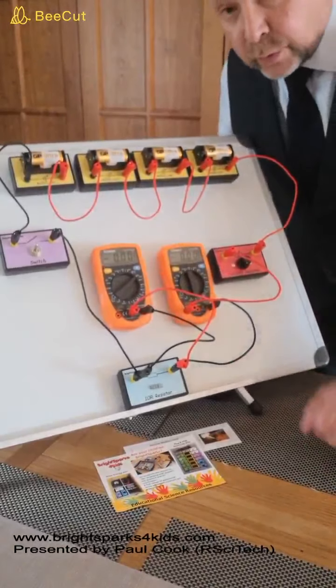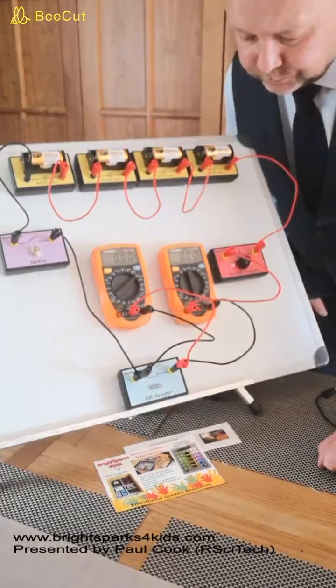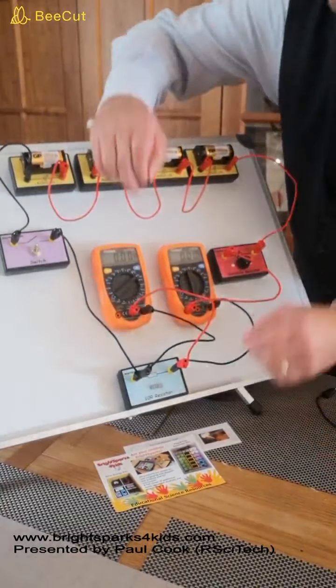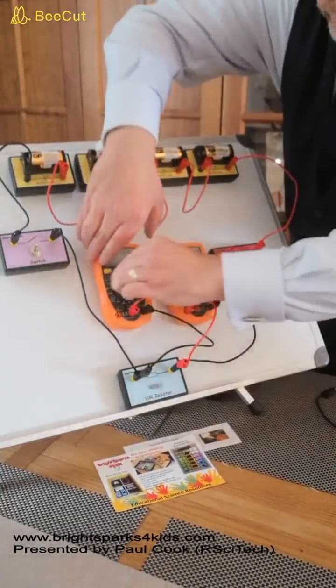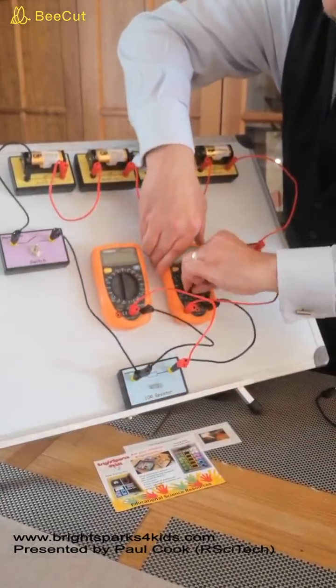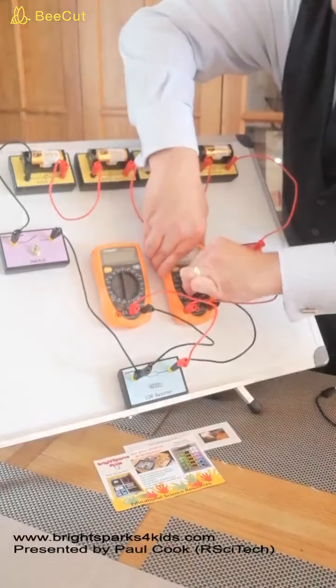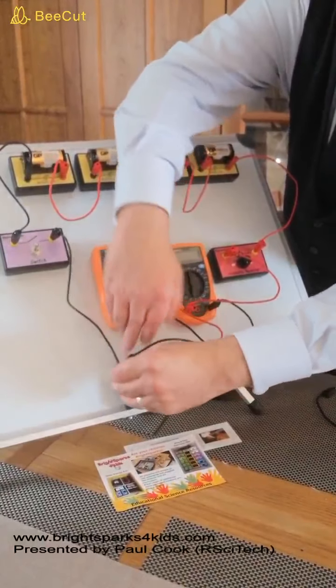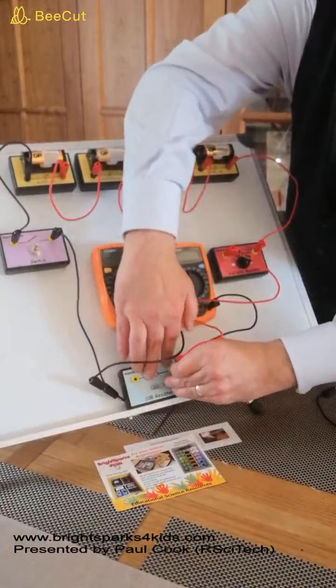So we can try a different component. This time we can use a bulb. So I'm going to switch our multimeters off and I'm going to disconnect our resistor.